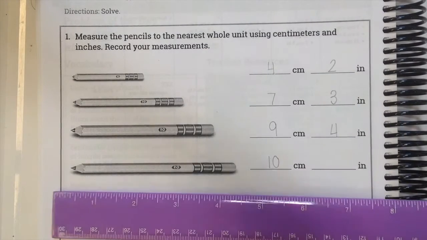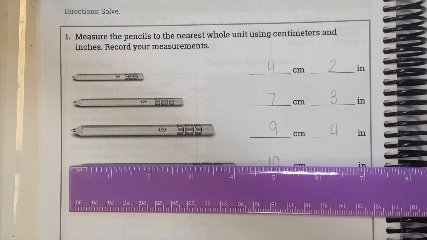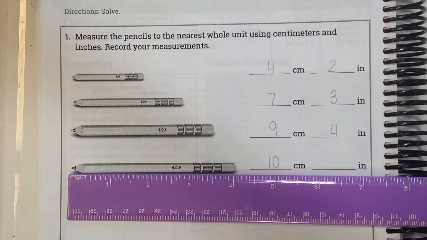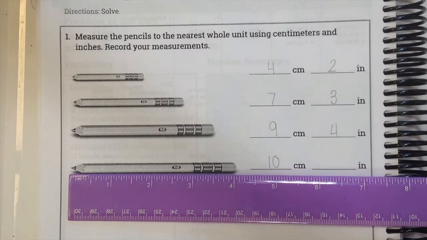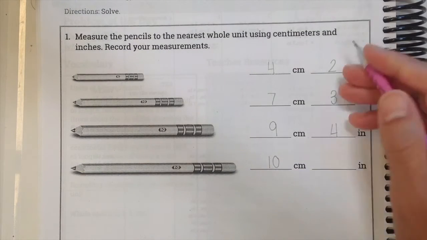Flipping my ruler over one last time to the inch side, lining up the tip of the pencil with that 0 mark, finding the end of the pencil, and it lands just at about 4. So this pencil is about 4 inches long.